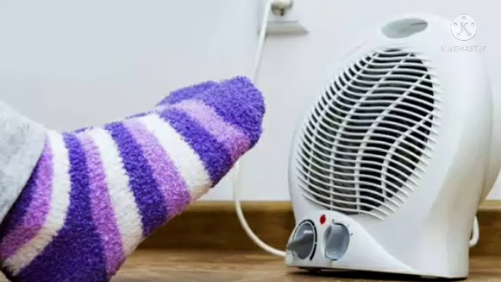Between the heater and our body air is present, and as we know, air is a bad conductor of heat.